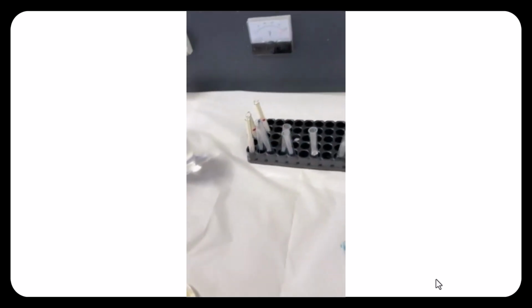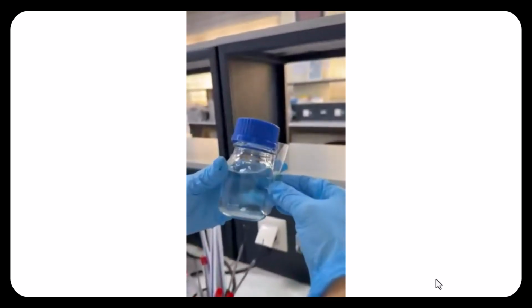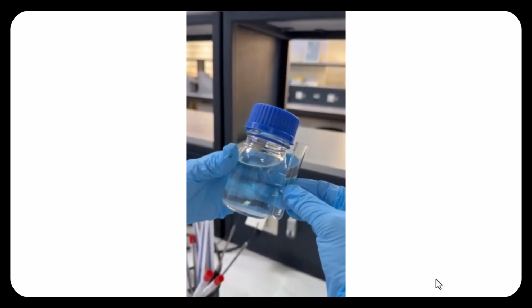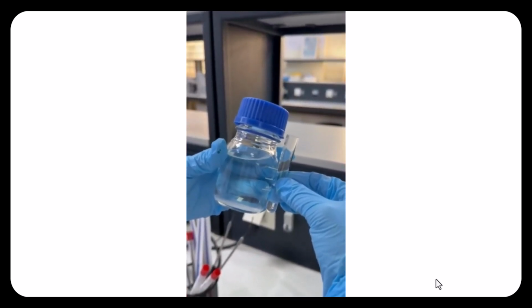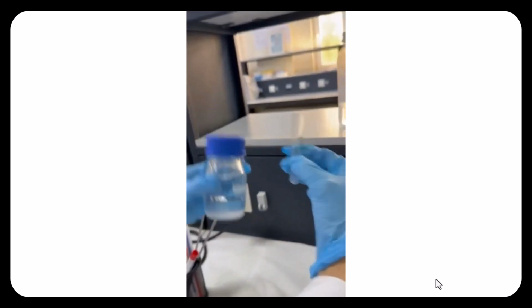As I mentioned, if we have the turbidimeter, we measure the turbidity, and the turbidity should be 0.5. If we don't have the turbidimeter, we compare with a McFarland standard, which is a special standard 0.5. If both are similar to each other in turbidity, it is ready.